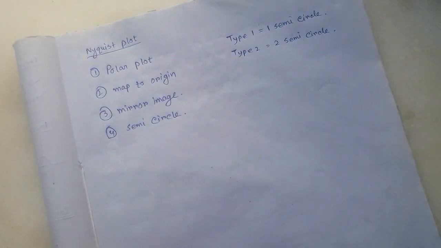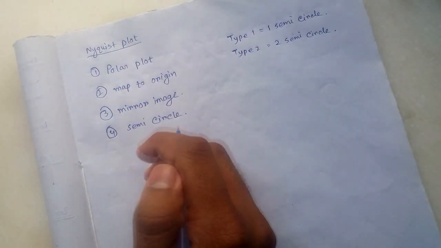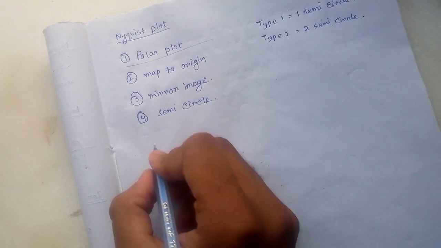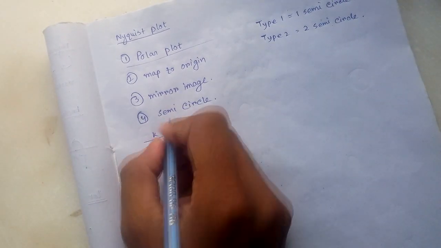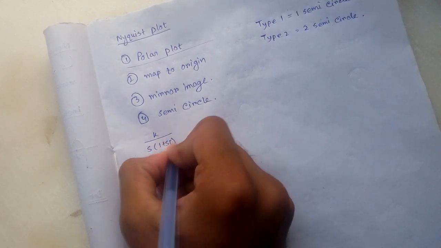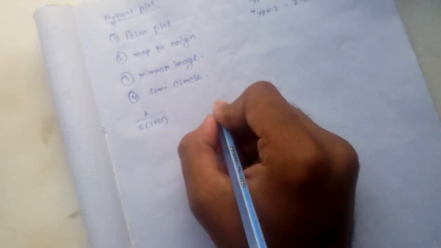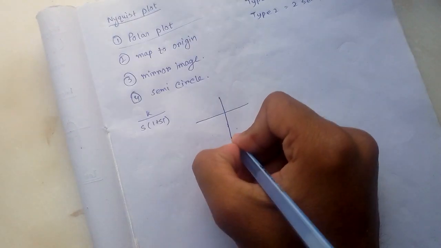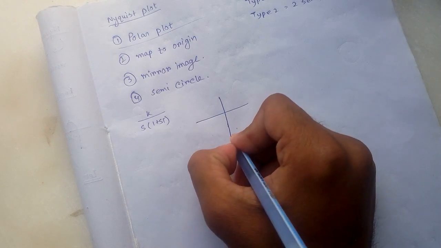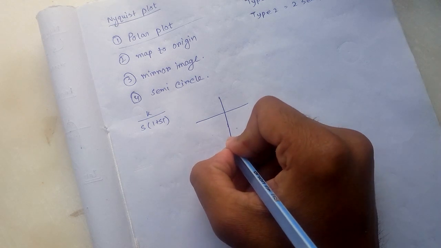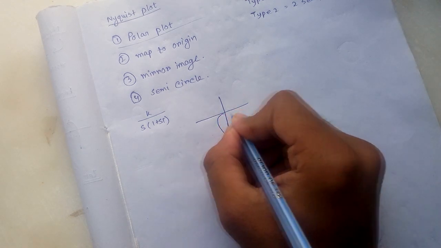For nyquist plot, we just have simple 4 steps. So arbitrarily we are taking an example. Let's take K by s(1 plus sT). So we can see here this is type 1 system. It will start from here, and type 1 second order, that means order 1, order 2, so it will start from here and it will end at here.